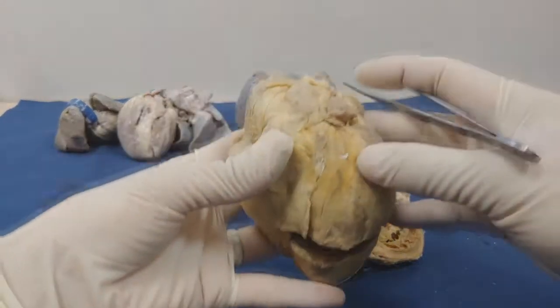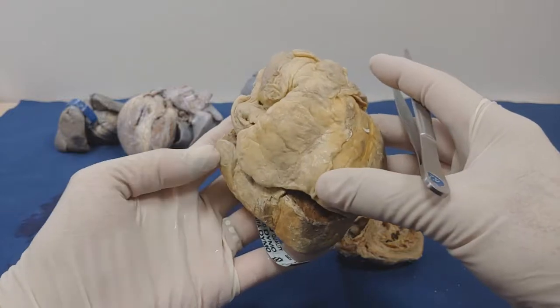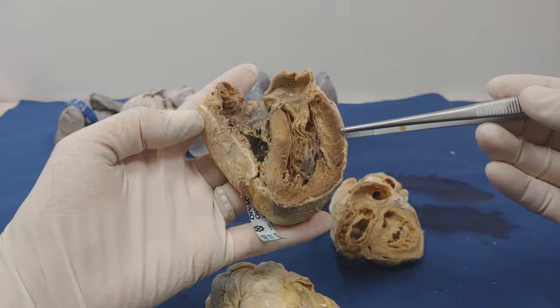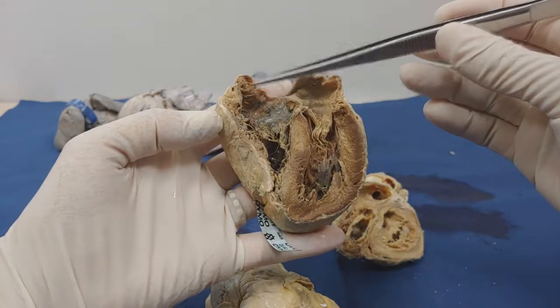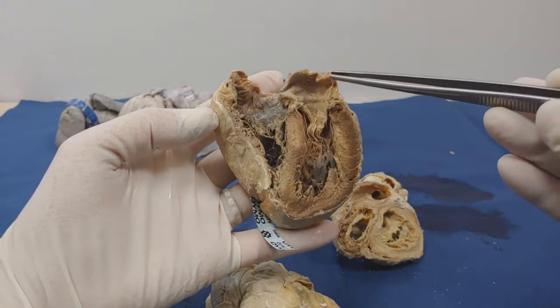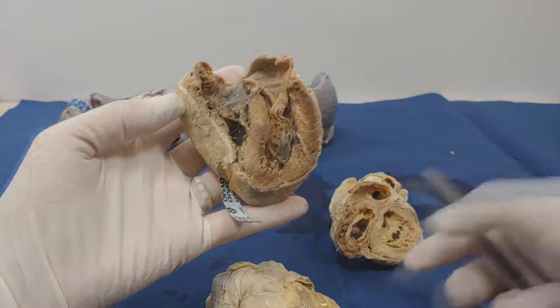The first specimen is a 4-chamber section of a normal heart. So if we open, we will see the posterior aspect of the heart. So this is the right atrium and the right ventricle, and that's the tricuspid valve. And this is the left atrium, mitral valve, and the left ventricle.